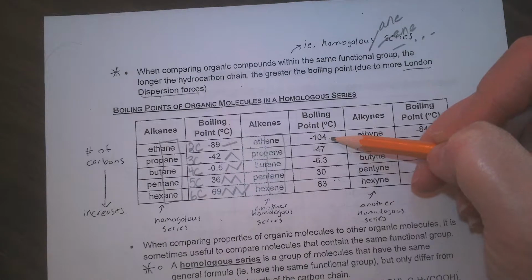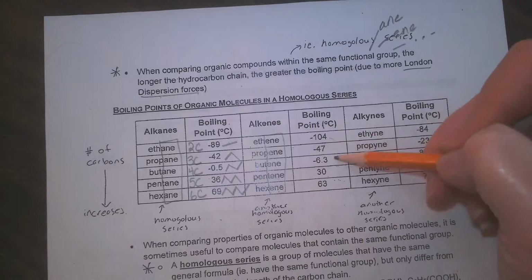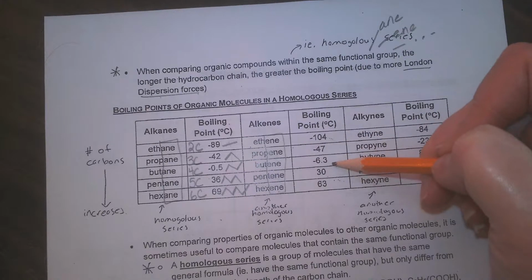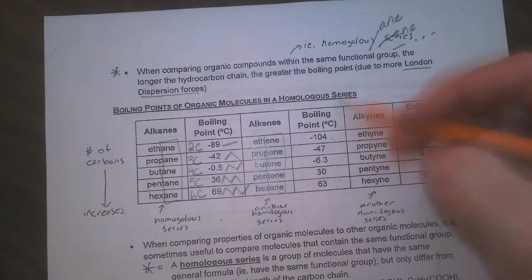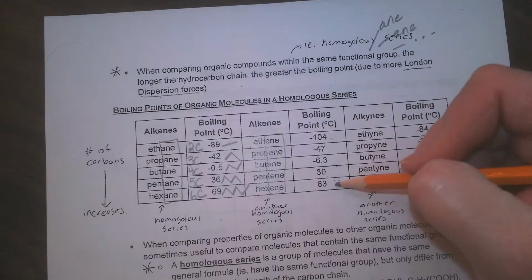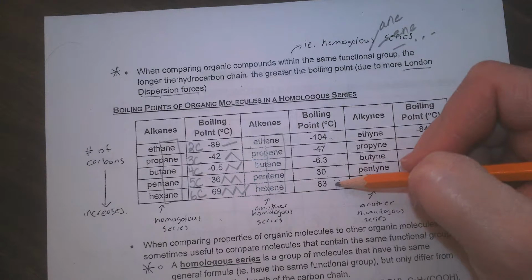At minus 104, it will go from a liquid into a gas. So at 0 degrees Celsius, what we call freezing for water, it's already a gas. Hexene, which is a liquid that we use, boils at 63 degrees Celsius.